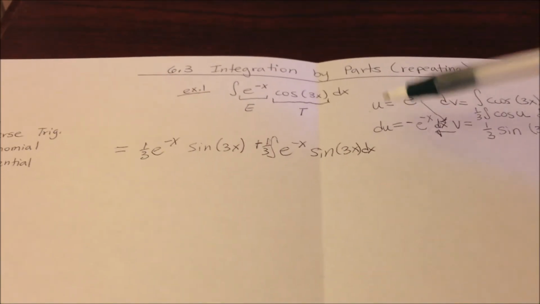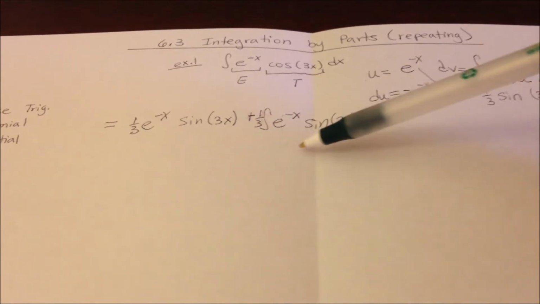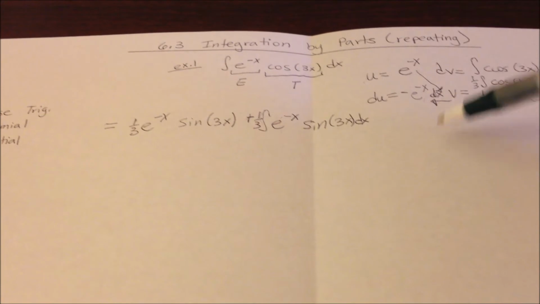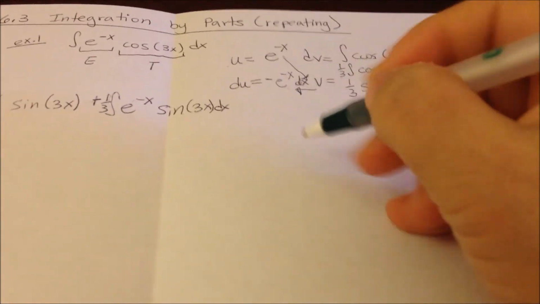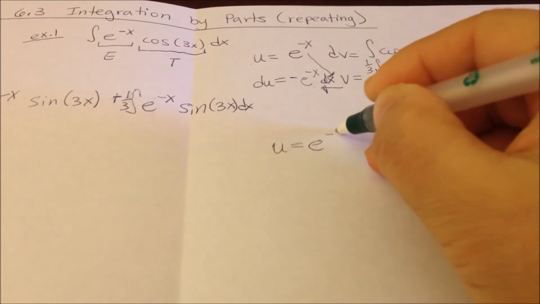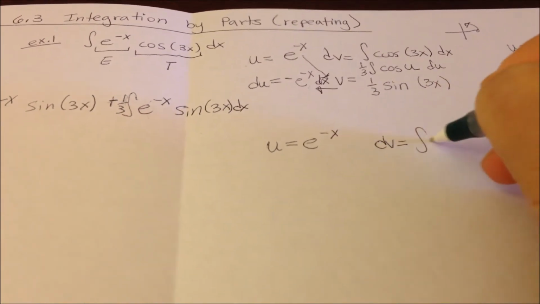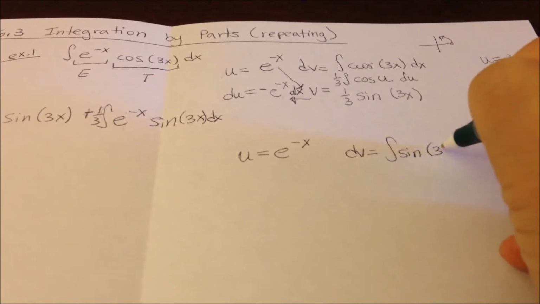Okay, so again, this is similar to what we just did in part 1. This is not complete because it needs to be a simple integration. If this is not a simple integration, we do it again by parts. So we do it again right here. I have by parts again: u is equal to e to the negative x, and my dv is equal to the integration of sine 3x.